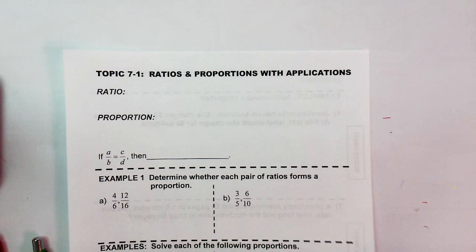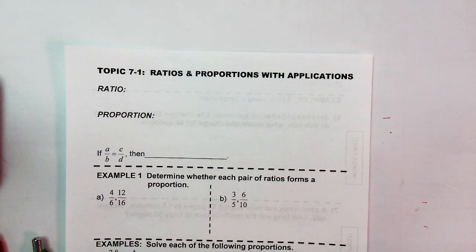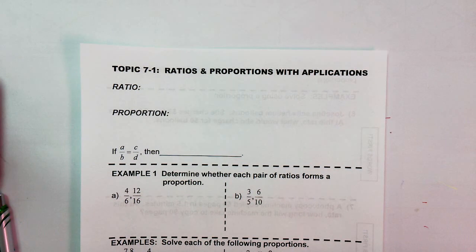All right, topic 7-1 today. So new chapter. We're moving away from the triangles for just a little bit, and we're going to get into similar things, but the first thing we need to do is review, right?